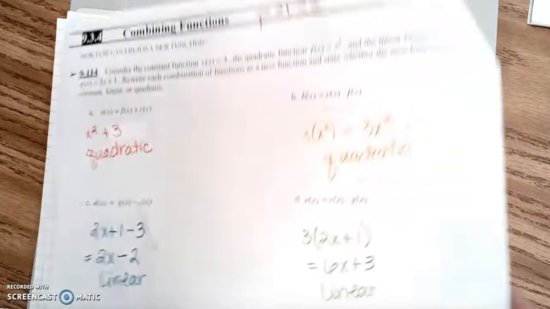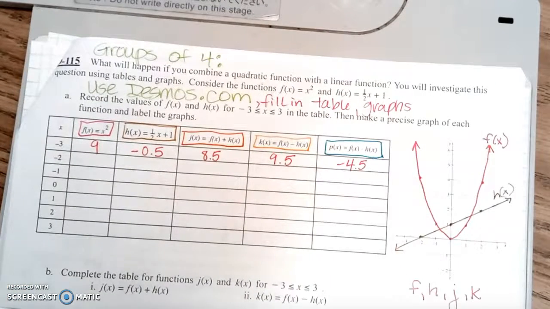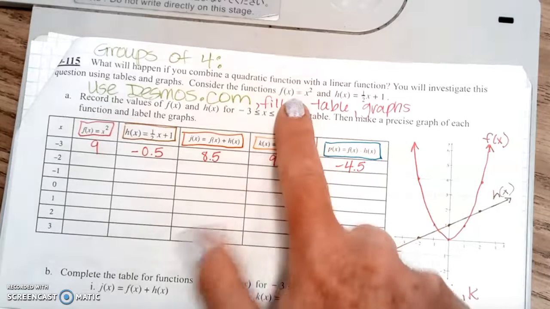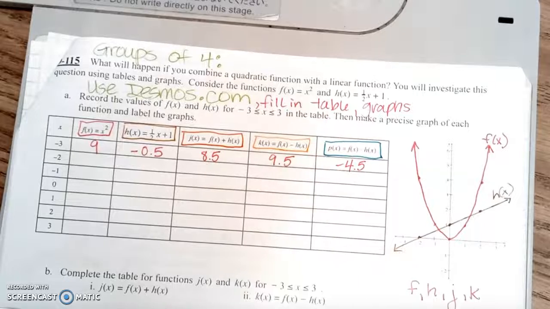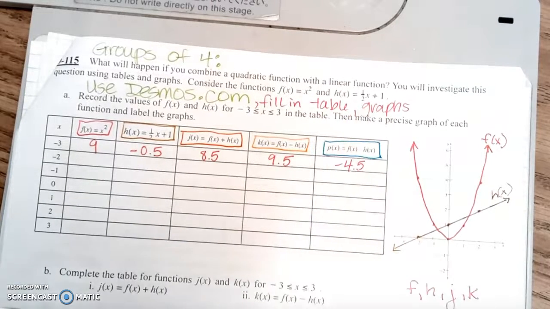All right, go ahead and flip over to the top of page 23. At the top of page 23 is question 115. You're going to do most of this page in your groups of 4, while I do the first one for you. And it says, what will happen if you combine a quadratic function with a linear function? You will investigate this question using tables and graphs. Consider the two functions, f of x equals x squared, and h of x equals 1/2 x minus 1.